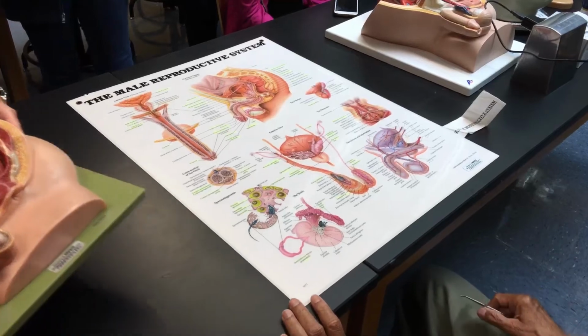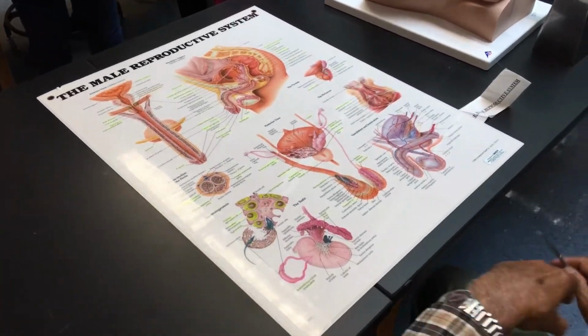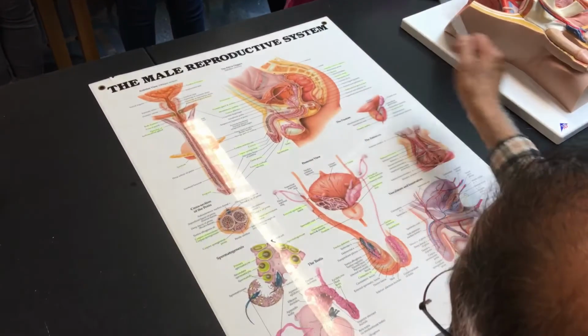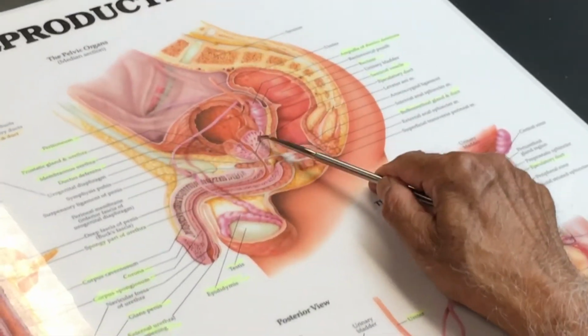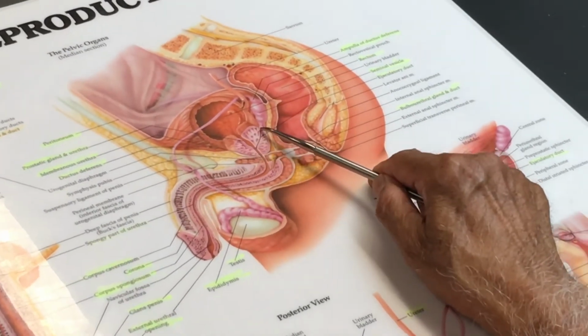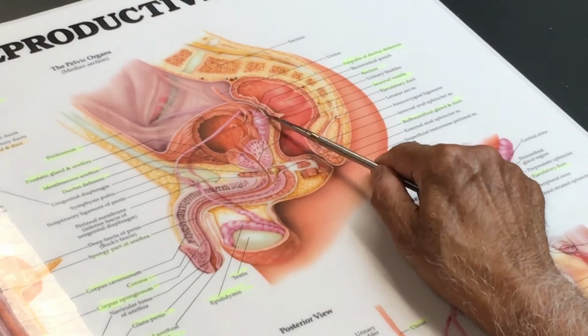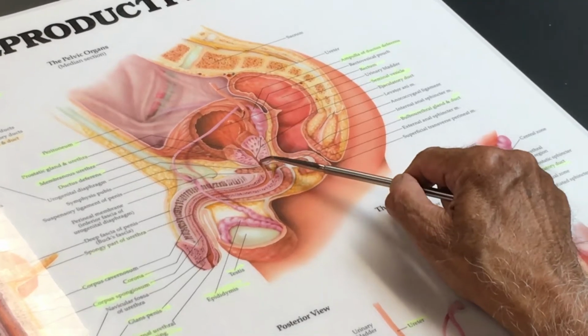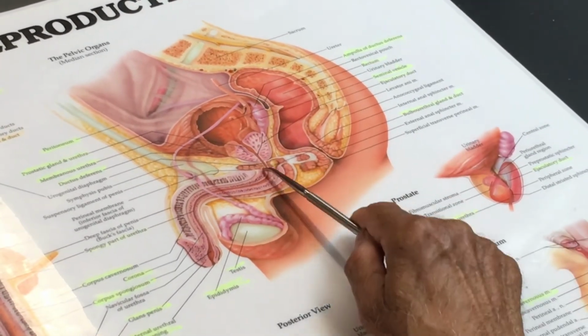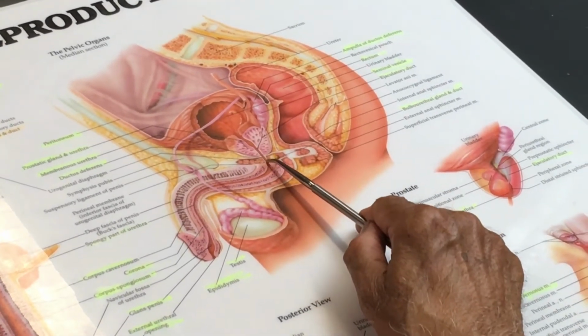Okay, here we go. This is the mid-sagittal section. Look here: ejaculatory duct. This is the prostate gland. This is the seminal vesicle. This is the ejaculatory duct. This is the prostatic urethra. This is the membranous urethra.